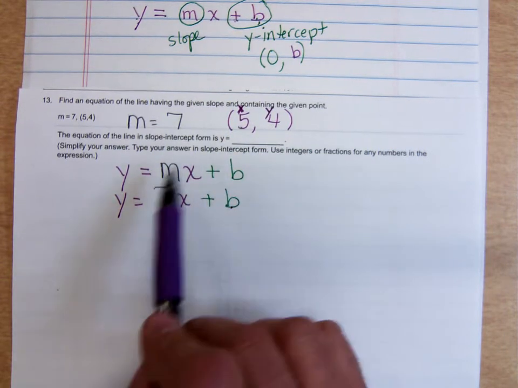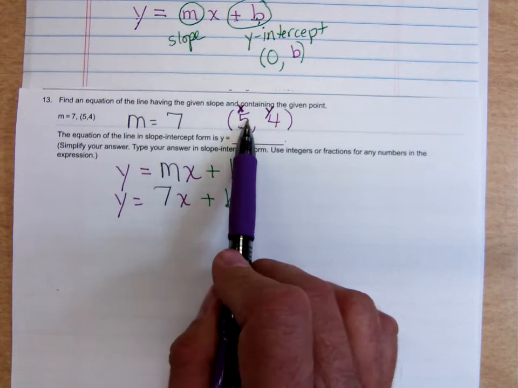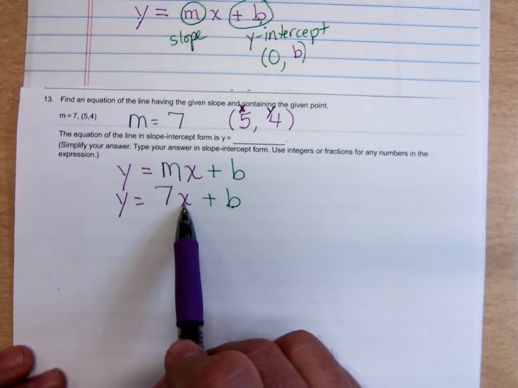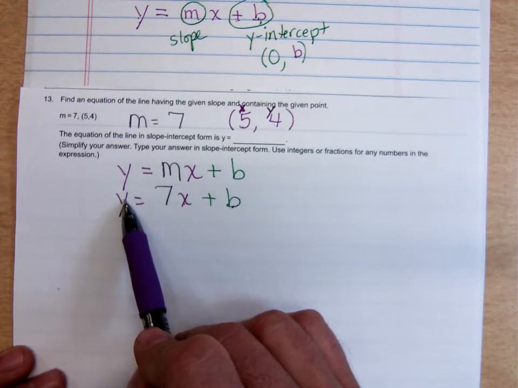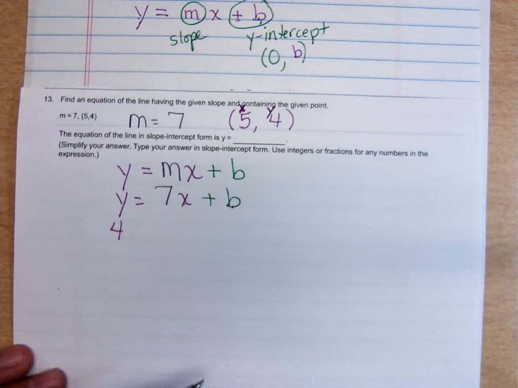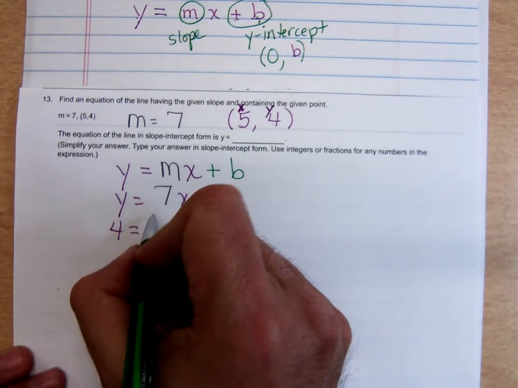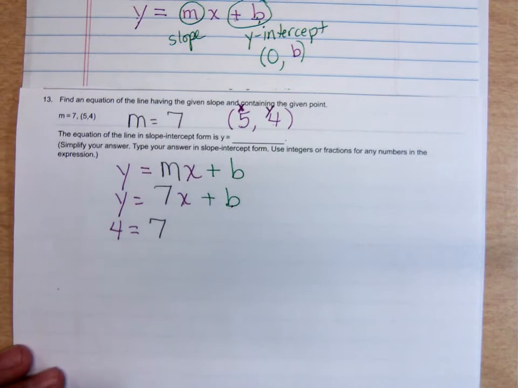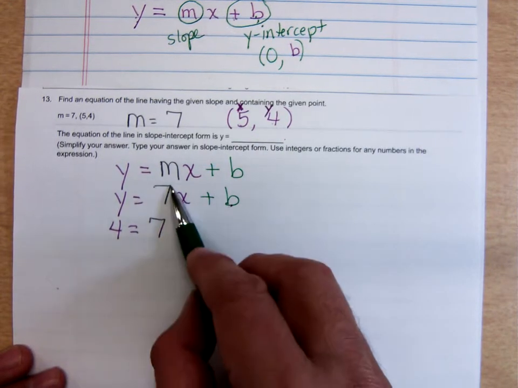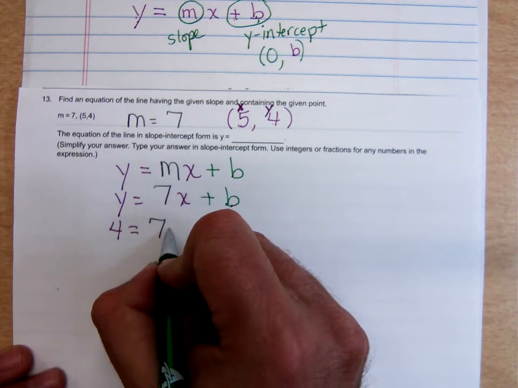Plug them in. Plug both of these numbers in. Plug the 5 in for x. Plug the 4 in for y. When you do that, you should be able to then figure out what the number b is. So 4 equals 7 times x.